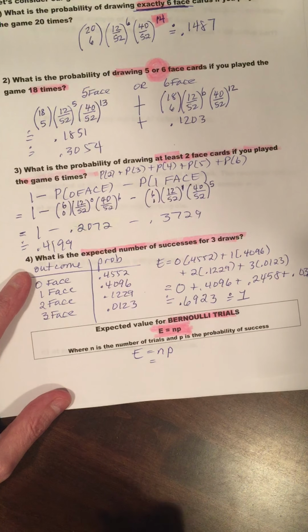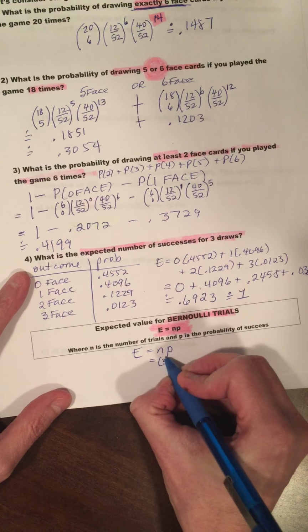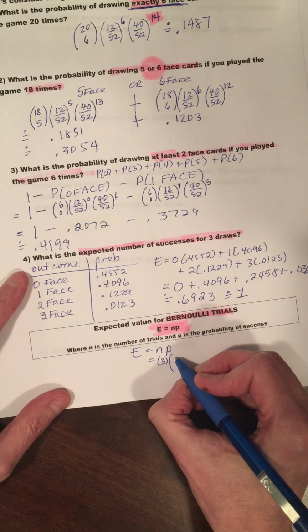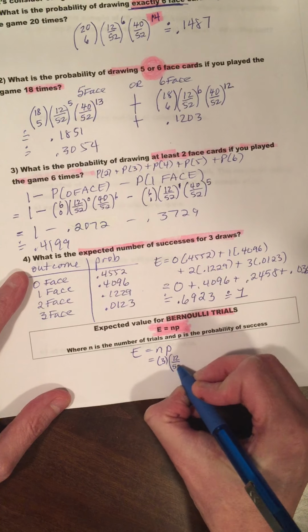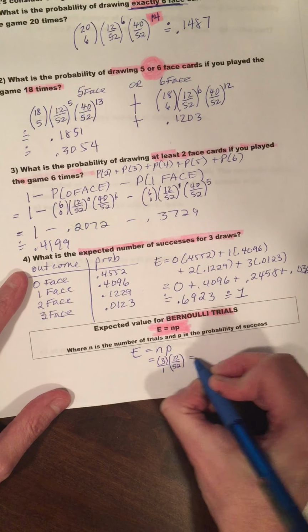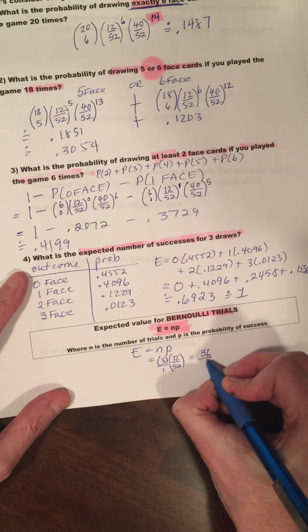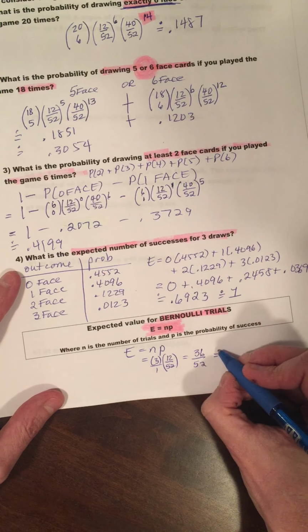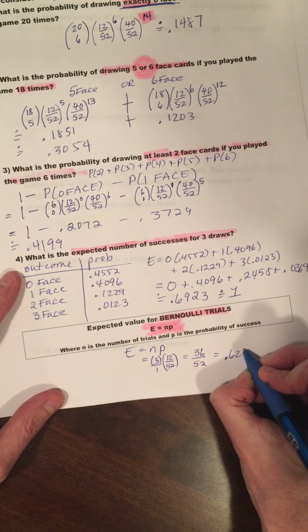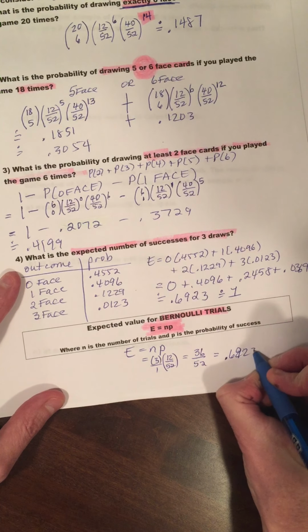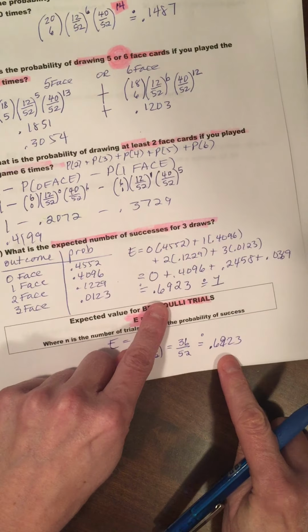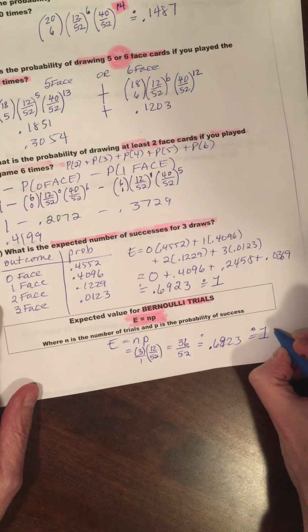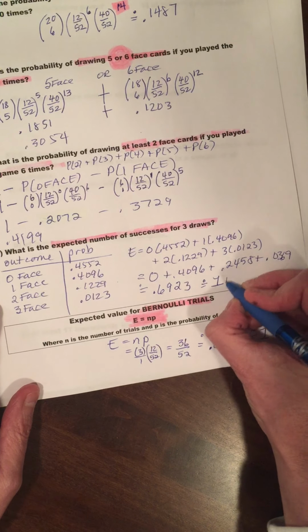Your N represents your number of trials, and in this case it's 3. Your P represents your probability of success, which is 12 over 52. Top by top, bottom by bottom, 36 over 52. Look at this. Exactly the same answer, which is approximately 1 face card.